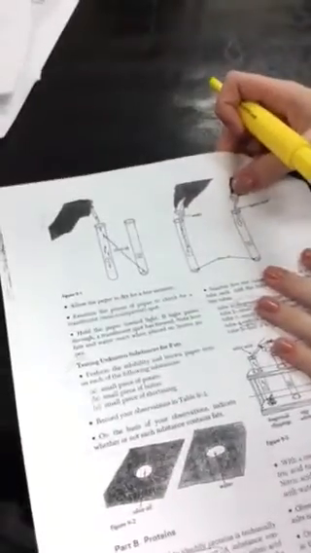Number 7 is a good question. Tell me the test that you used to test for proteins. What was that stuff called? Biuret reagent. Do you need to write that down? Go ahead and write that down. Biuret, B-I-U-R-E-T, reagent.